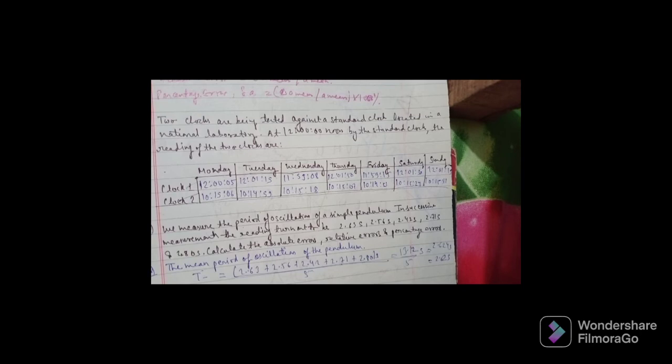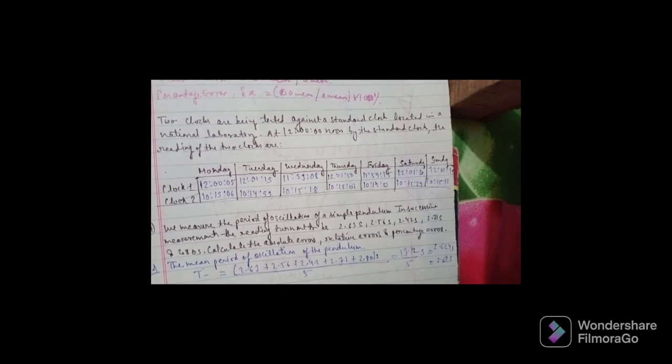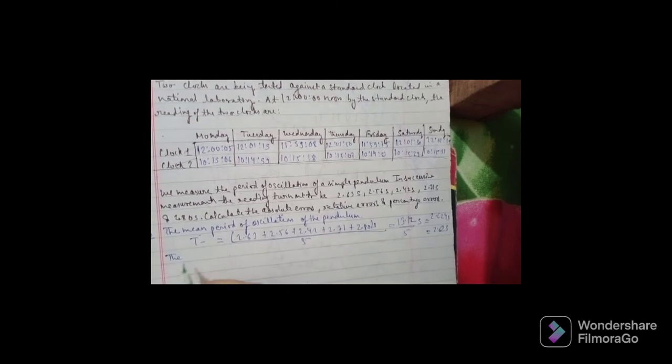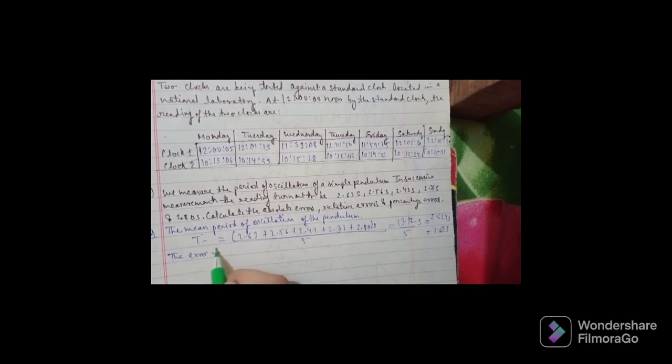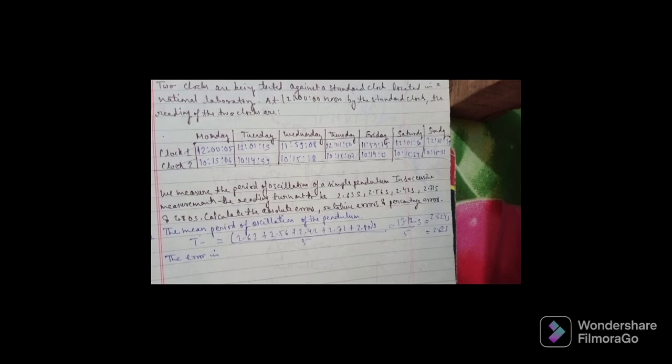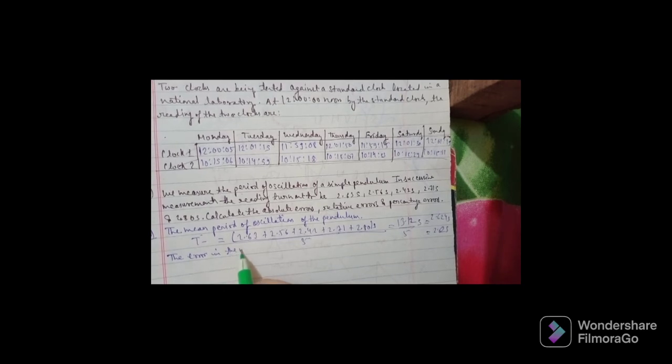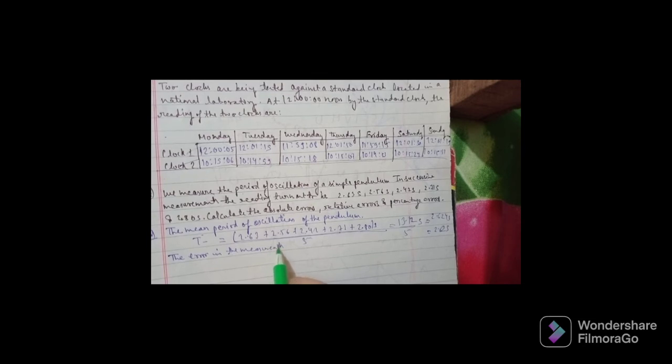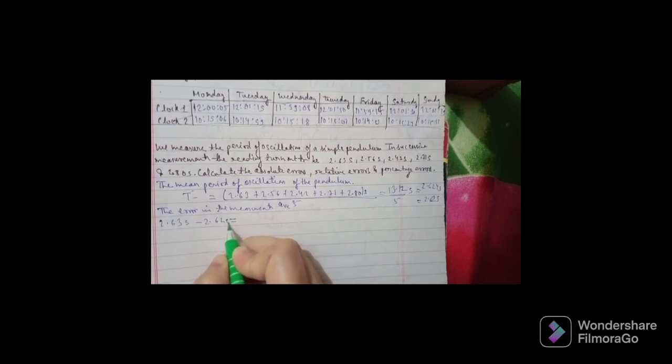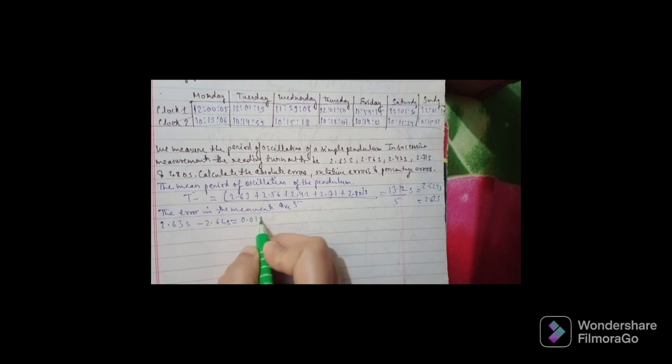The errors in the measurements are: 2.63 seconds minus 2.62 seconds gives 0.01 seconds.